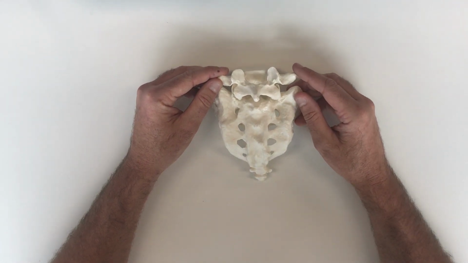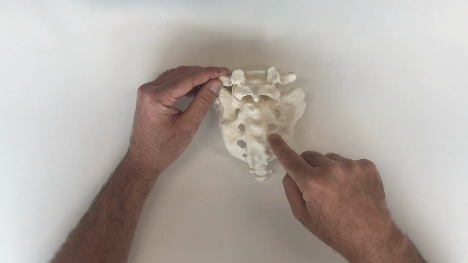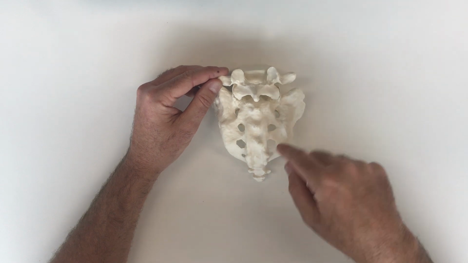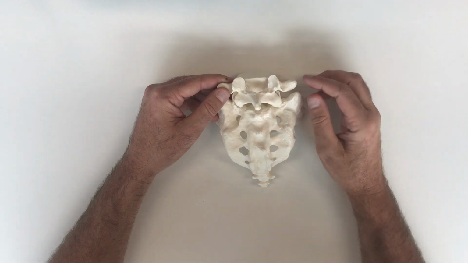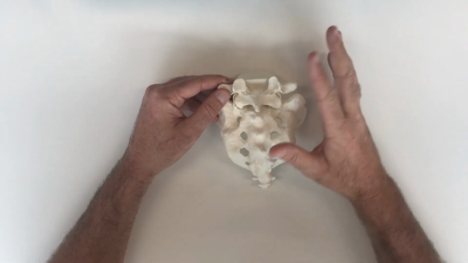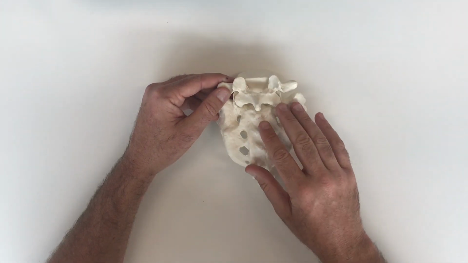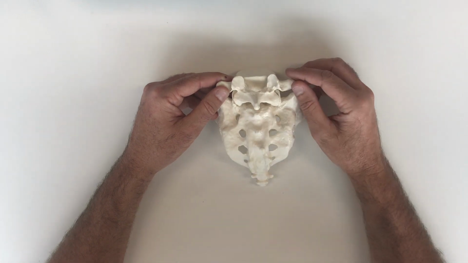Now, the only other little tricky one here is all these little holes. Remember, holes are called foramen. These are called the sacral foramina. It's many small holes. Now, we talked about before with the vertebral foramen having the spinal cord running through it, pretty much every foramen has blood vessels or nerves running through it. So at this part of the vertebrae, we have blood vessels and nerves coming out through all these foramina and running down your legs.